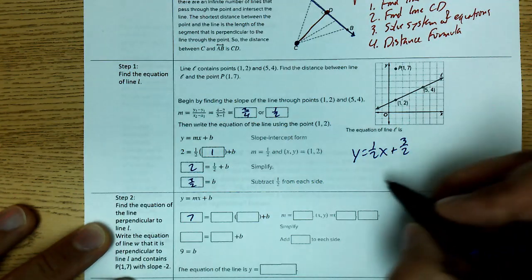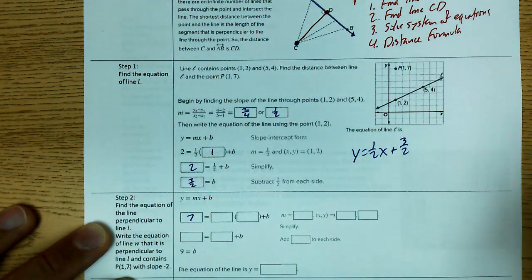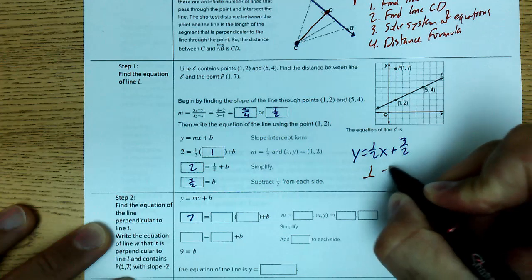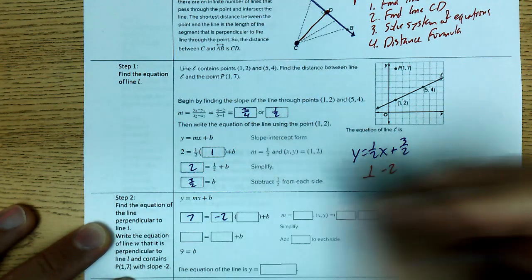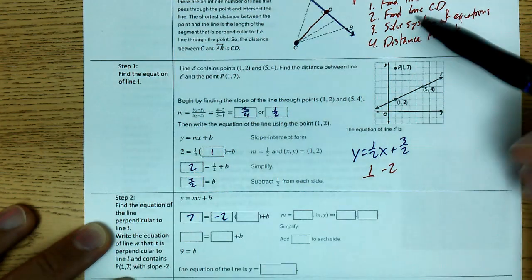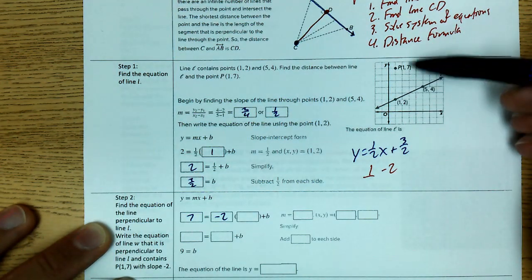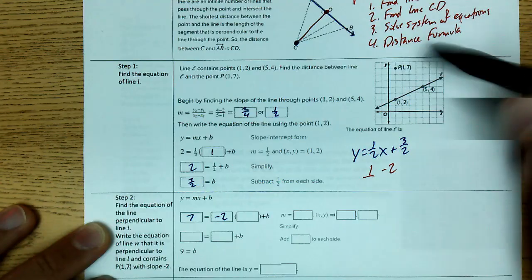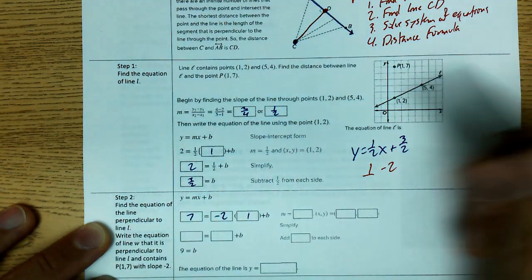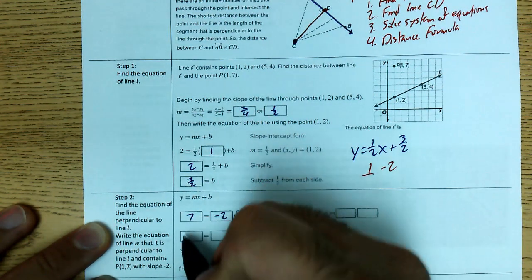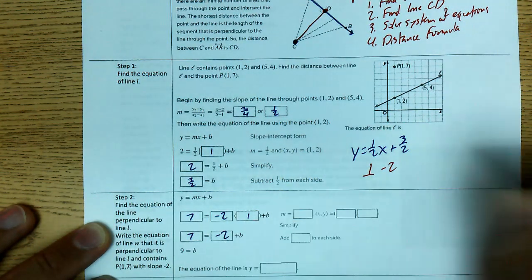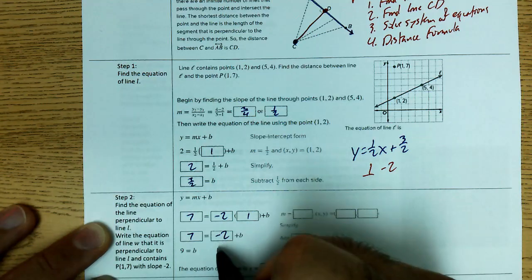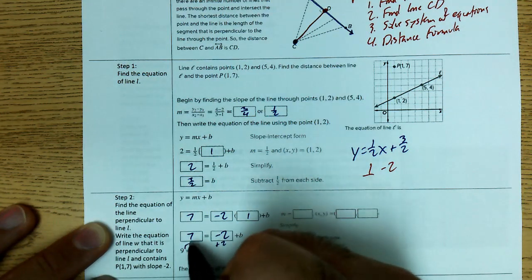Well, that would be, perpendicular is -2. So we're going to plug in a -2 here. What is my x coordinate for point P? 1. So let's fill this in. We didn't do anything with the 7. 7 stays. -2 times 1 is -2. In order to solve this, we have to add 2, which is how they got 9.